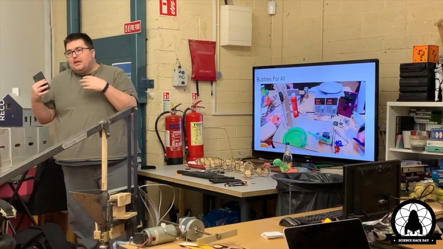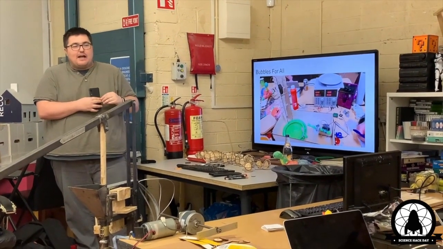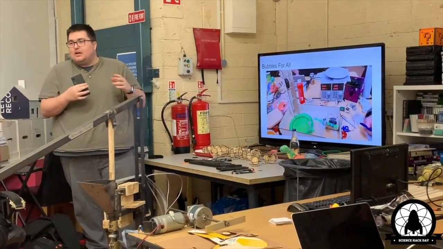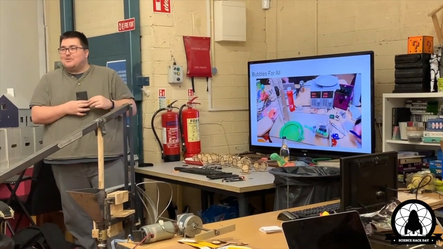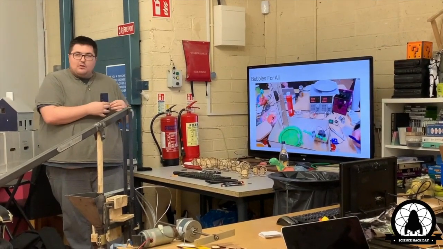So we have it set up in the kitchen. It's a terrible demo because what we found last night, we had lots of fun with it, and we splashed lots of bubble mixture everywhere, so it's all got inside the motor and now it's all kind of jammed up and not really working. But we managed to blow large bubbles.